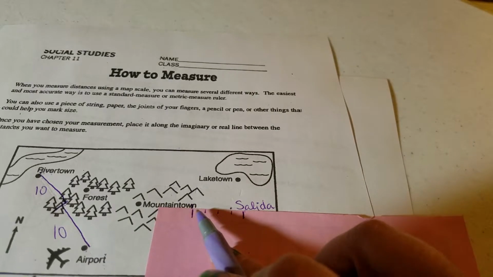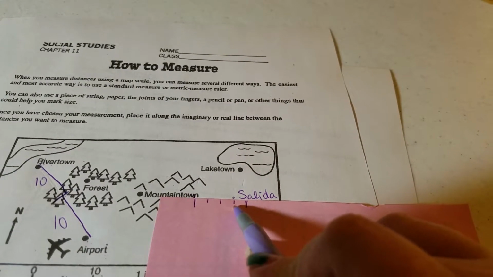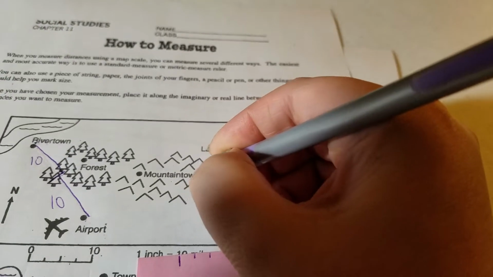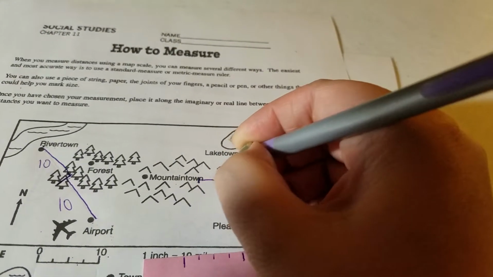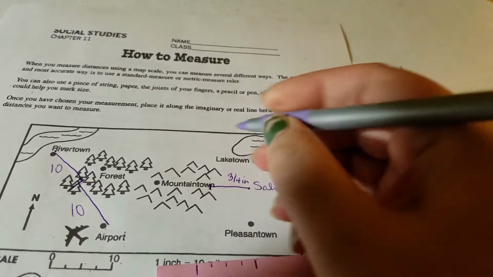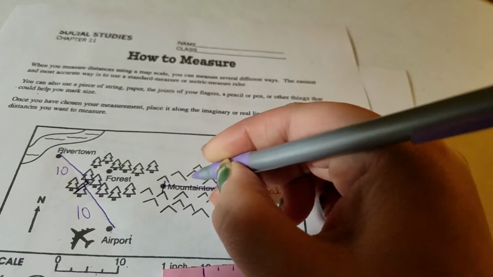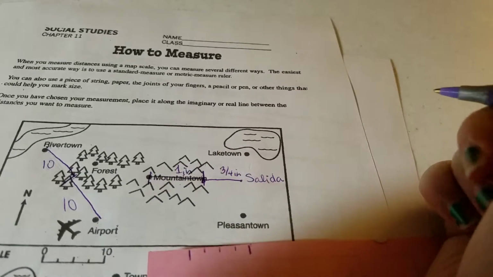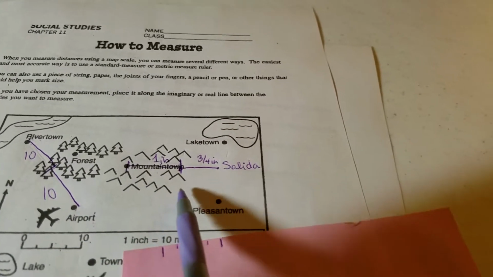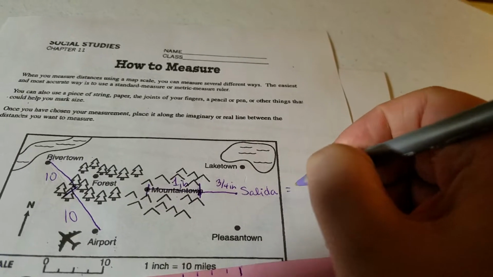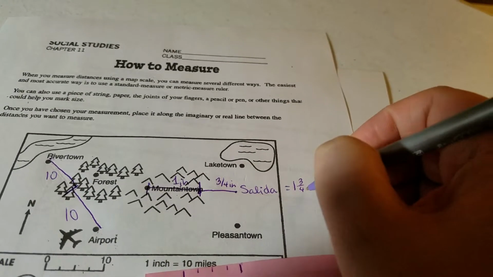Notice that it goes 3/4 across. So we're going to write that down. From here to here was 3/4 of an inch, and from Mountain Town to our first mark was 1 inch. So the distance between Mountain Town and Salida is a total of 1 3/4 inches.